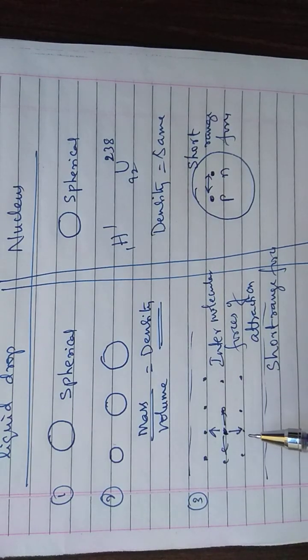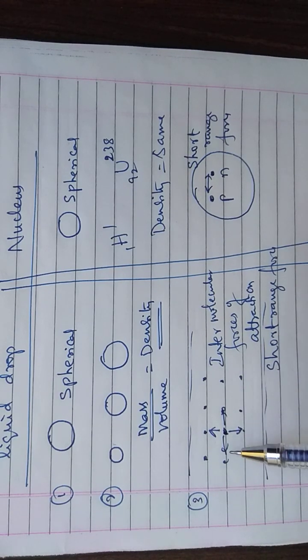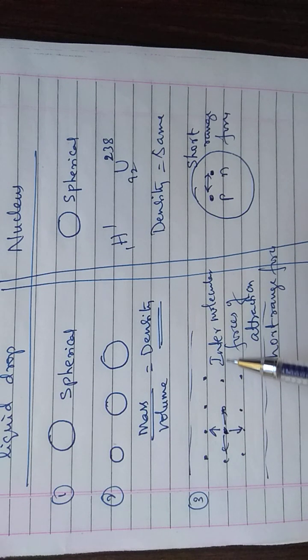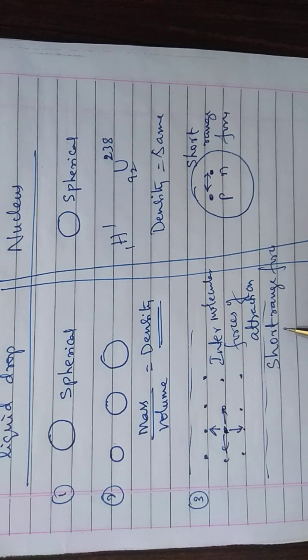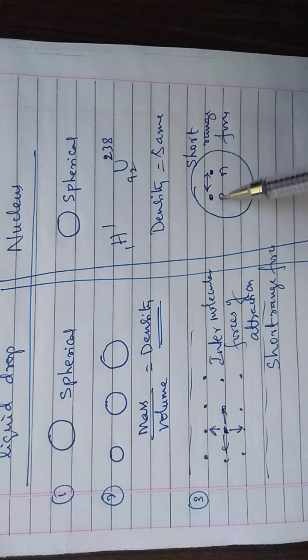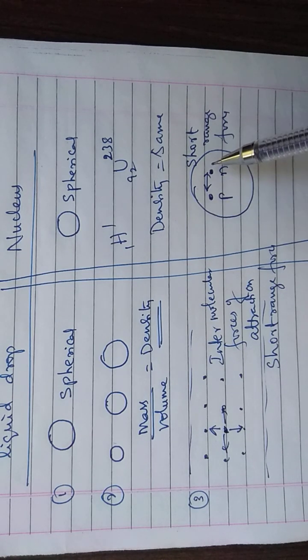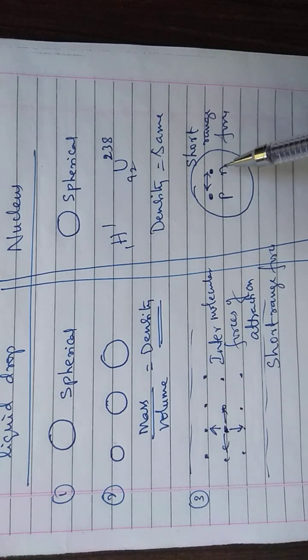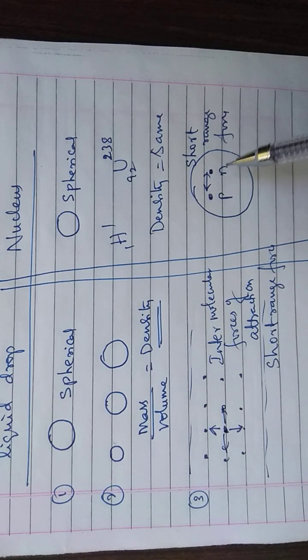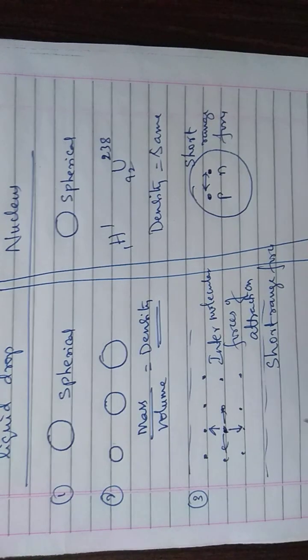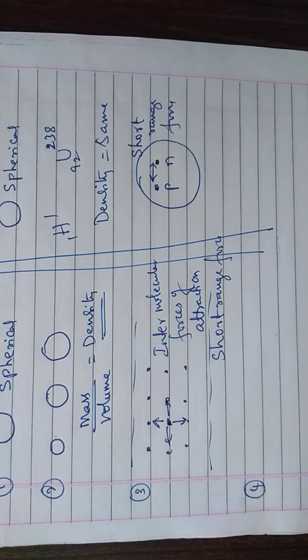So inside the liquid, molecules are present here. Between one molecule and another molecule, there is a force of attraction, called the intermolecular forces of attraction, which is a short range force. Inside the nucleus, nucleons are there, protons and neutrons, they are all present here. And each and every nucleon has a force of attraction with respect to the other one here. That is said to be a short range force, which exists within the nuclear radius only, 10 to the power of minus 15 meter only. That is called the short range force.